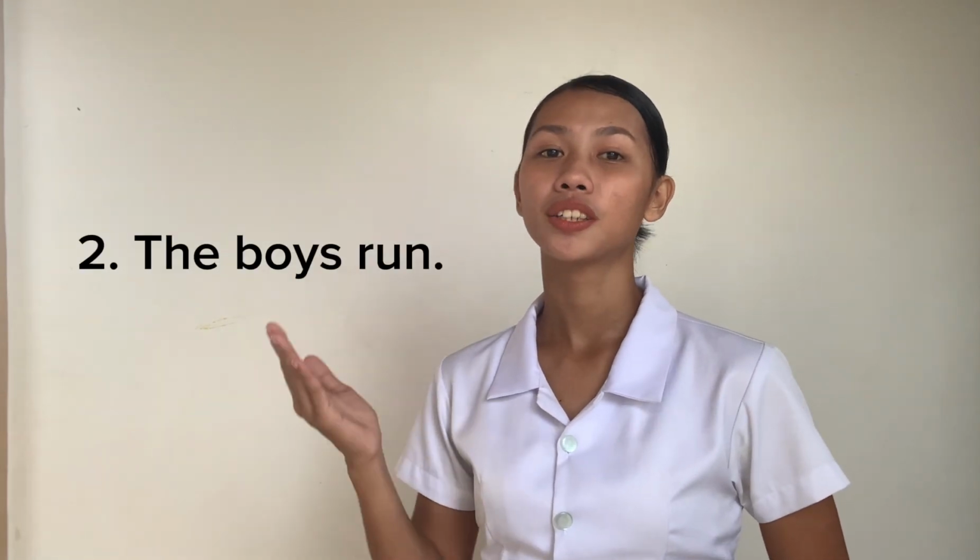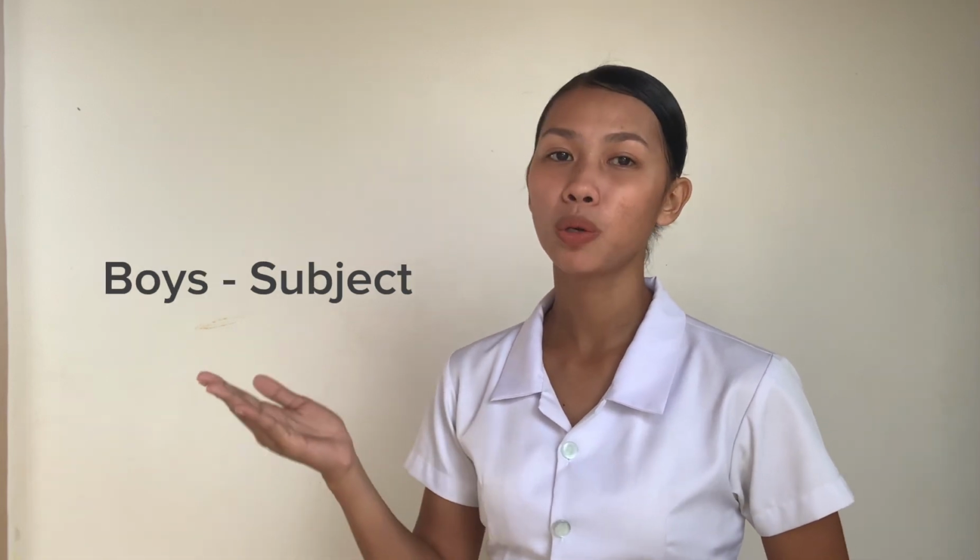The boys run. The subject used in the sentence is the boys. So, the boys is in the plural form. So, in order for it to have an agreement, the verb should also be in a plural form. So, the sentence use run, that is in the present tense. So, the subject makes it perfect by using plural subject and plural verb.